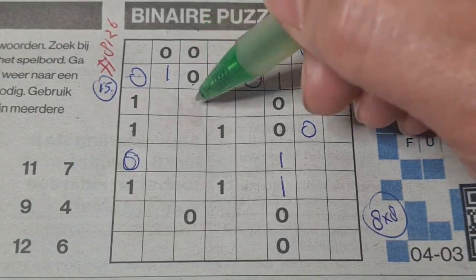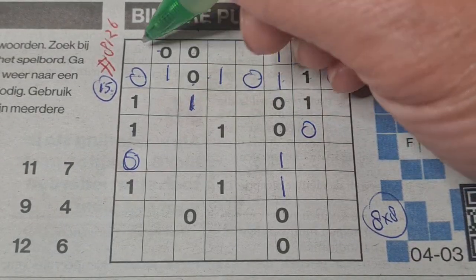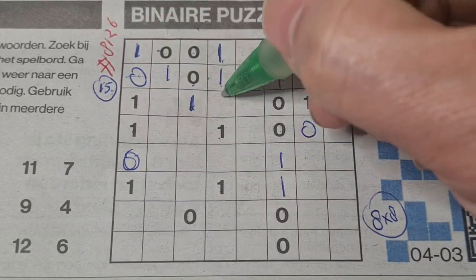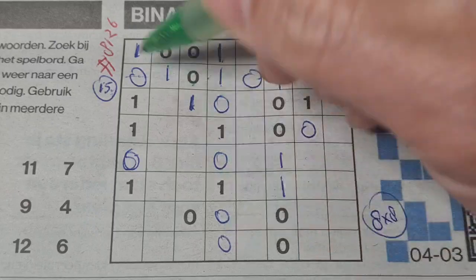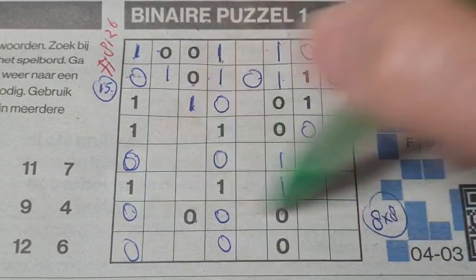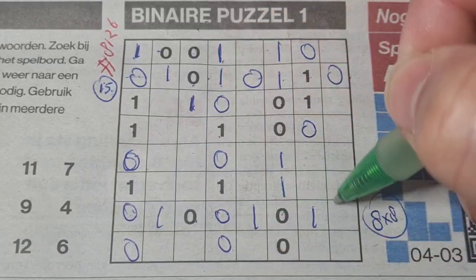Double O, here one, there one. Double O, here one, there one. 4 ones we have here, so the rest are O's. 4 ones we have here, so the rest are O's. 4 O's we have here, so the rest are ones.